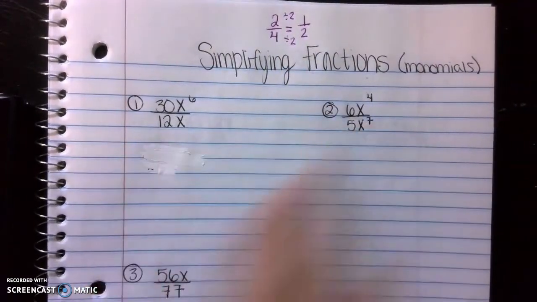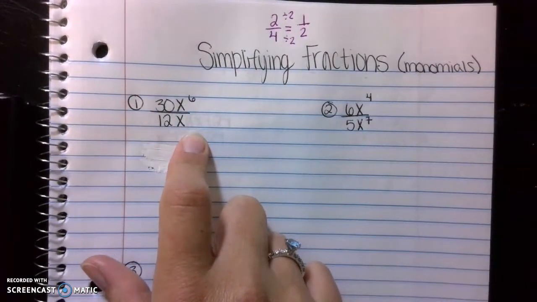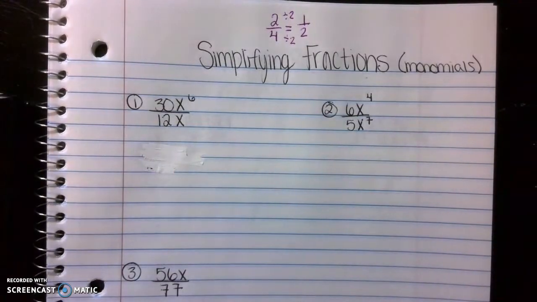We're doing the same thing here, but now we also have to take into account sometimes some variables. And so we're going to look at what do we need to do to take care of those variables here.